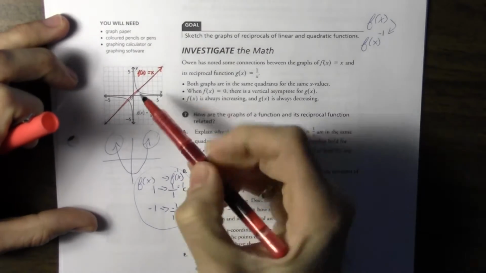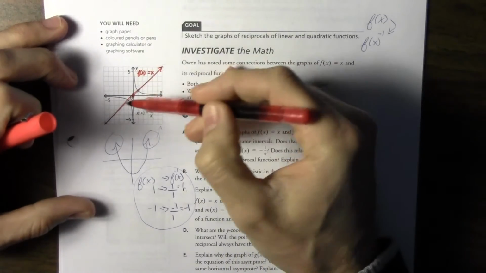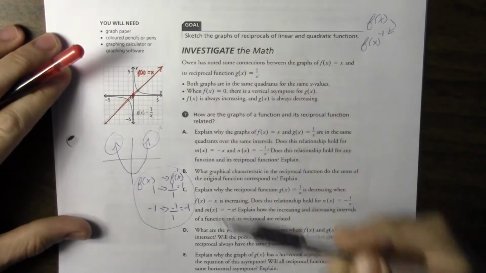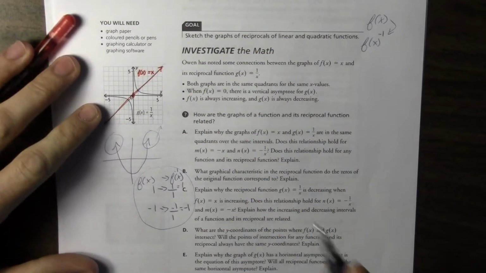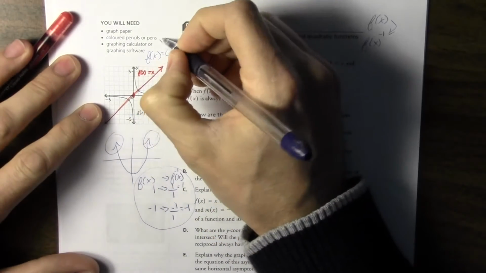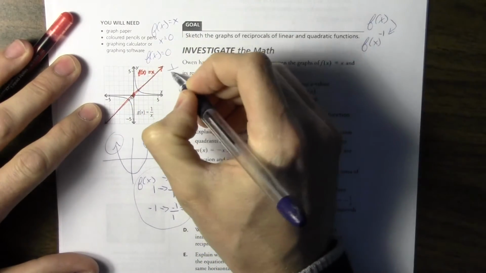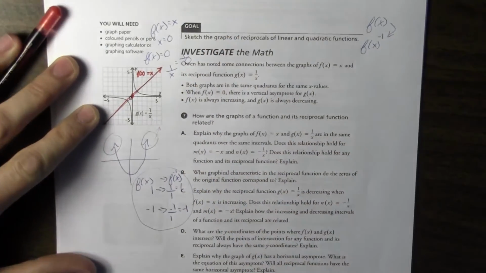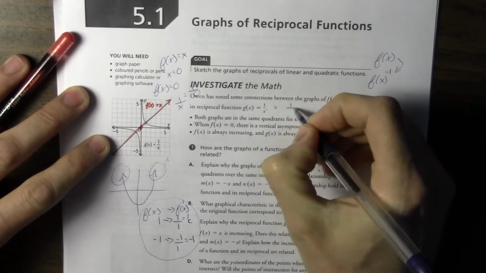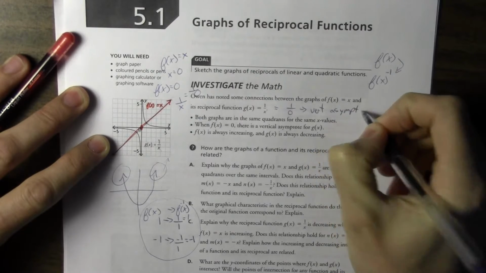So when f(x) equals 0, which is this point right here, there's a vertical asymptote at g(x). So here's our g(x) in gray, and we have this vertical asymptote happening. So we talked about that. The reason for that: f(x) is equal to 0, so x is equal to 0 in the function f(x) = x. 1 over x is going to be 1 over 0. So that's why, with 1 over 0, we have a vertical asymptote. Okay, and we all know that.